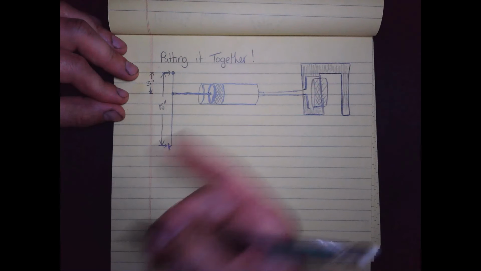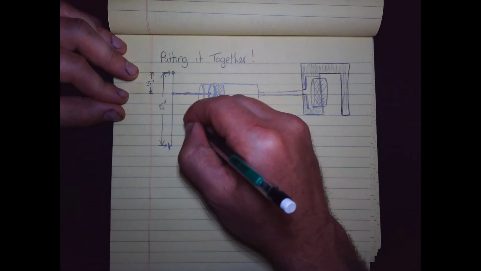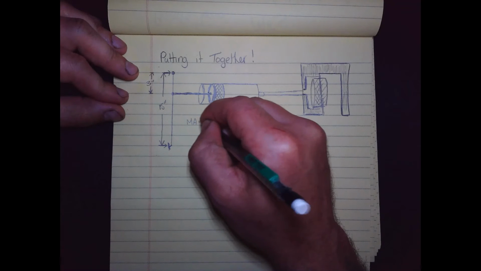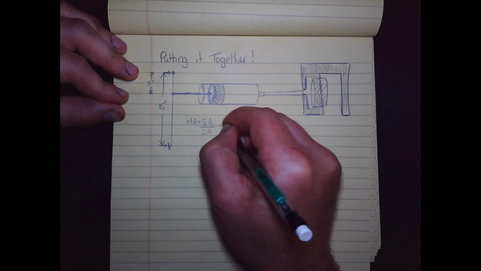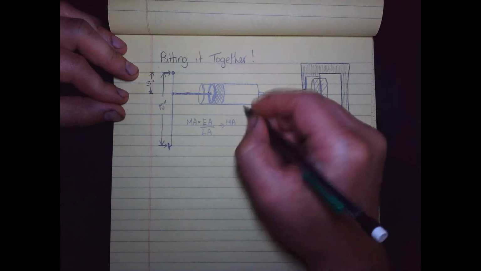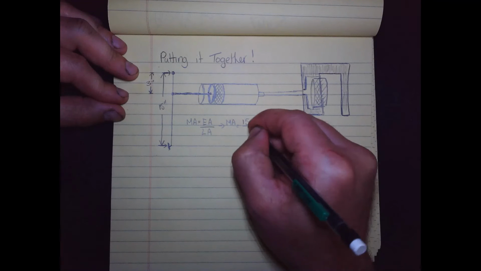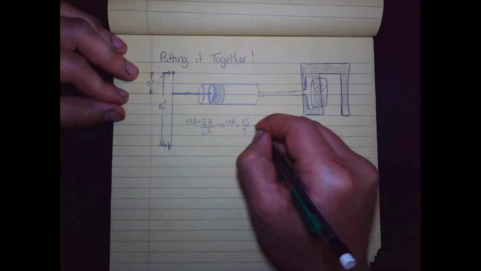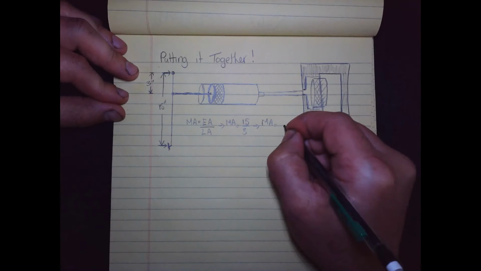So to figure our mechanical advantage out, we're going to use the same formula that we used last time. Mechanical advantage equals the length of the effort arm divided by the length of the load arm. Plug in our values: MA equals effort is 15 divided by 3. Therefore, our mechanical advantage is going to be 5 to 1.